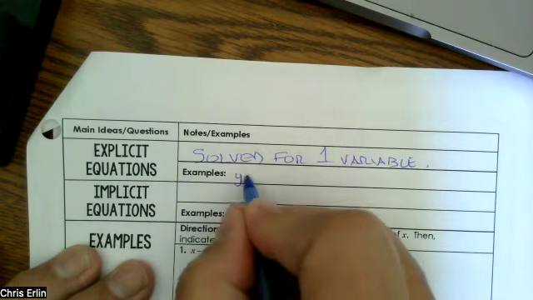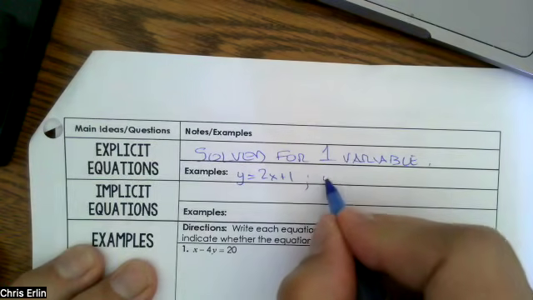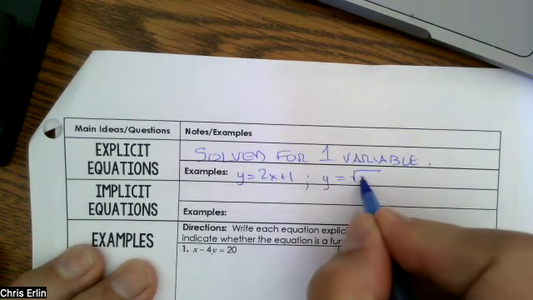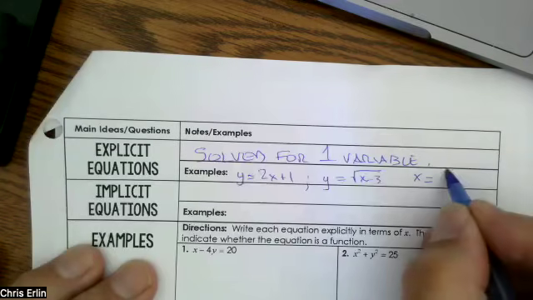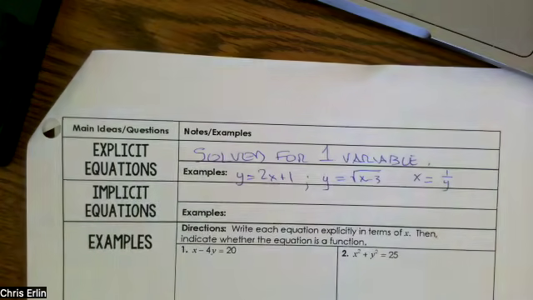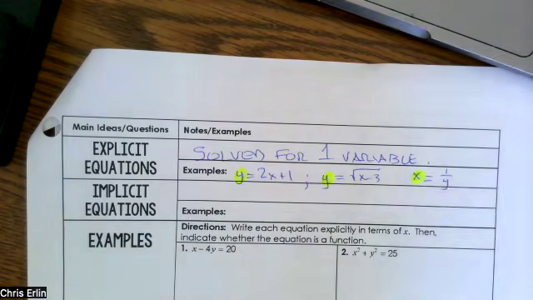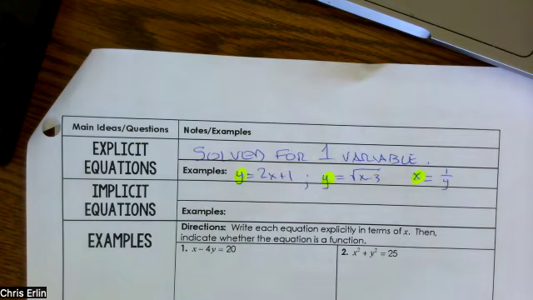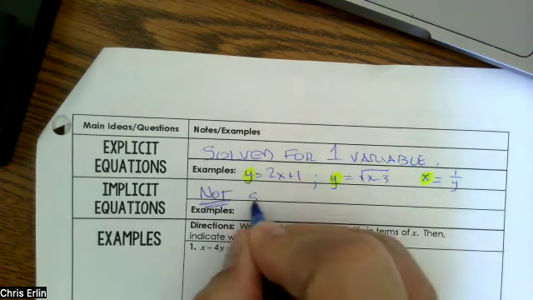In other words, when I say y equals 2x plus 1, or y is equal to the square root of x minus 3, or x equals 1 over y. In all of these cases, one side of my equation, often the left, is solved for a single variable. That's explicit form. We're telling you exactly what that function is. When it's implicit, it's a little bit messed up. So it's not solved for a single variable.